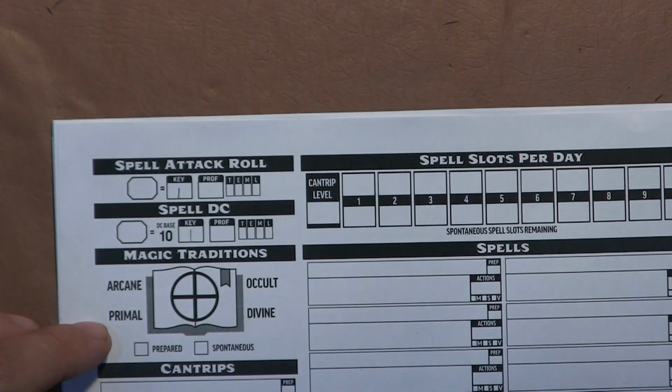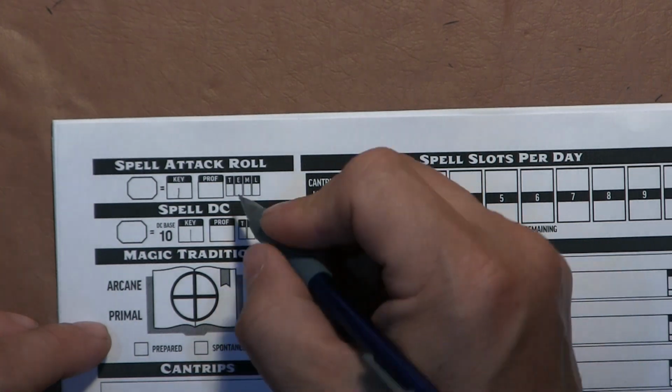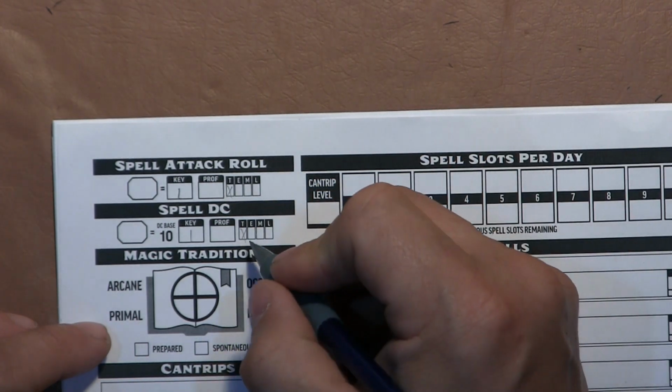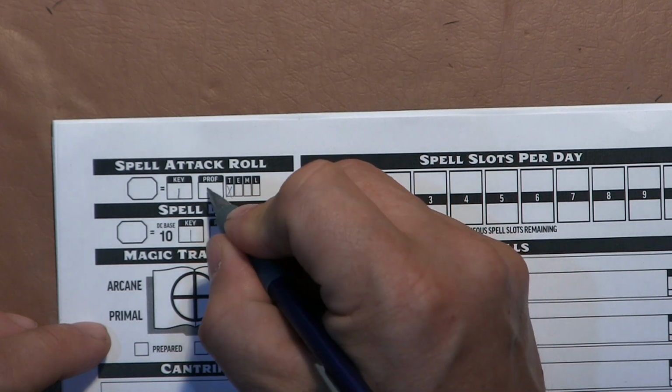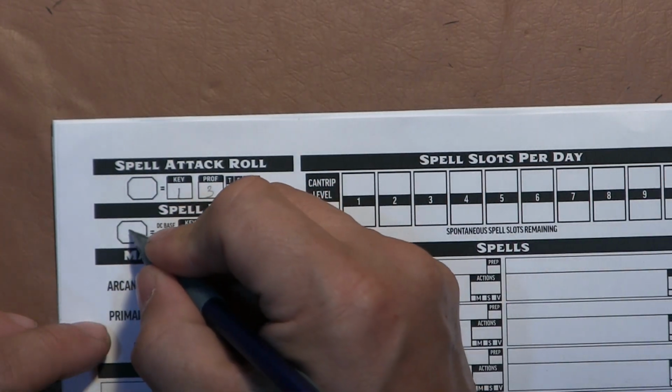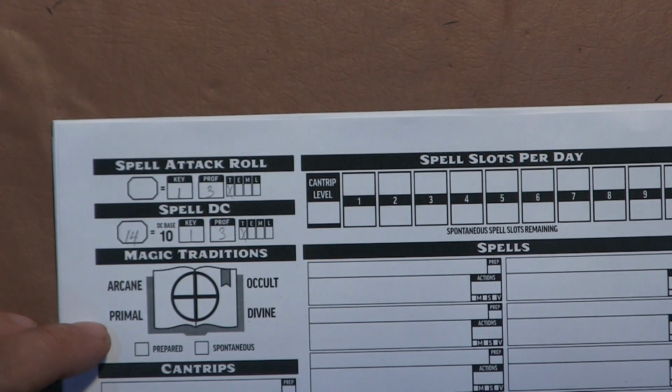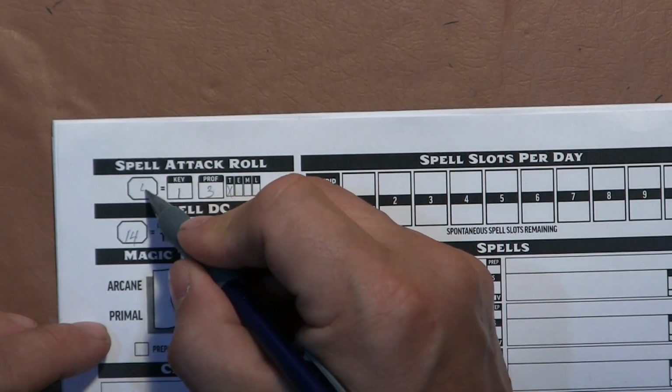That is going to be the same for both your spell attack roll and your spell DC. Plus, you are trained in them both. So your proficiency is a 3 at first level, which will make this a 14 and this a 4.